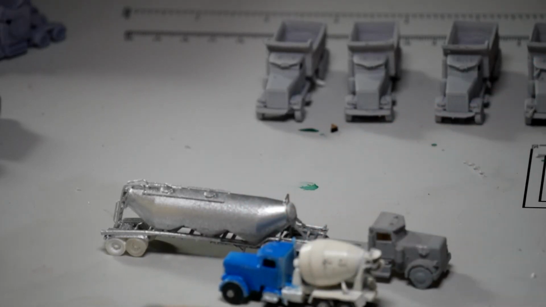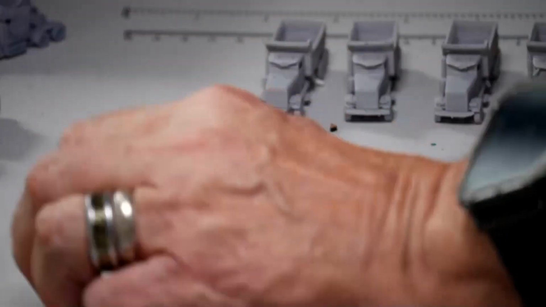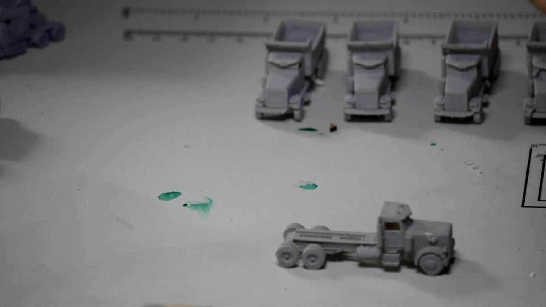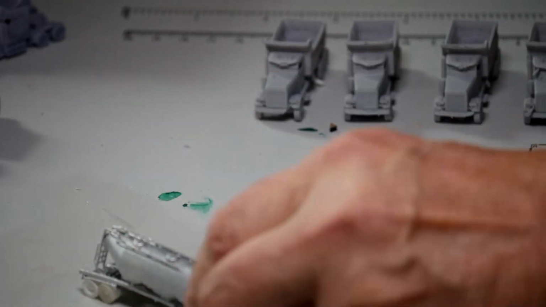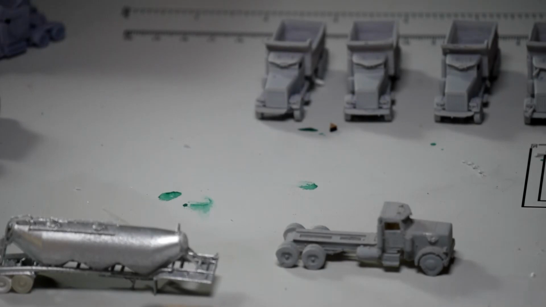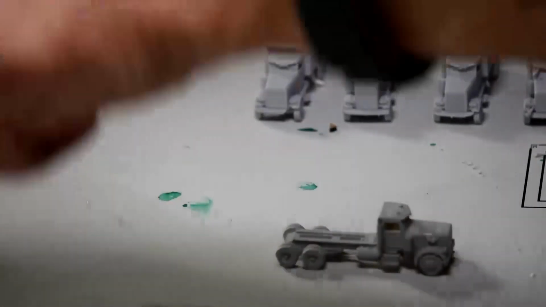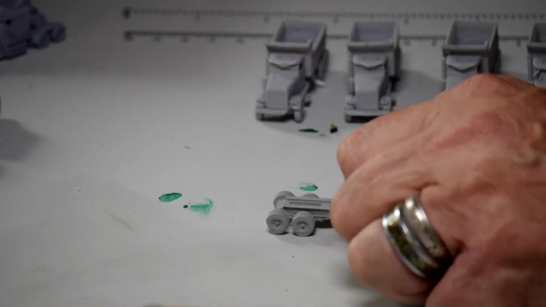I never did anything to resize that. All I did was use the STL the way it came out of the computer. So this trailer and this trailer are both from Shapeways. And sometimes there's issues with Shapeways. This one is in pretty good shape, but it does have a little lean to it. And that lean comes out when we put a tractor underneath it. So we're going to put that aside for now, the other big one aside for now, and I'm going to show you how I approach this.